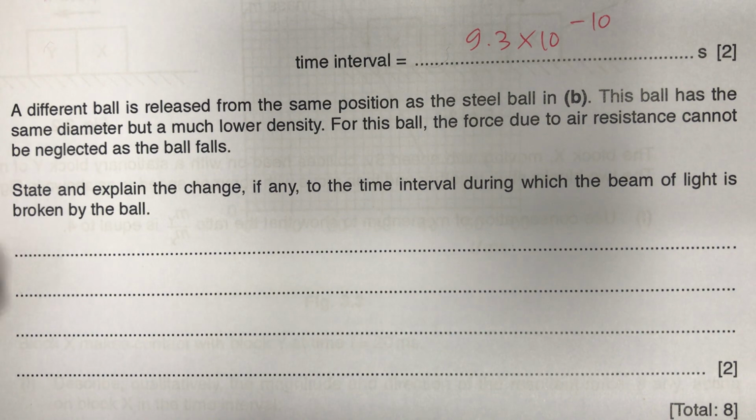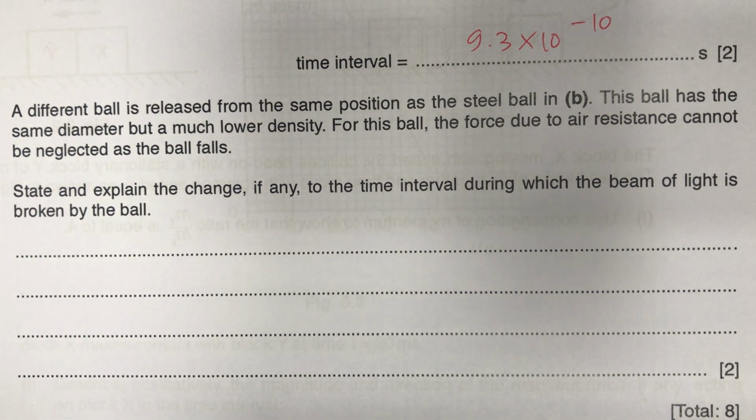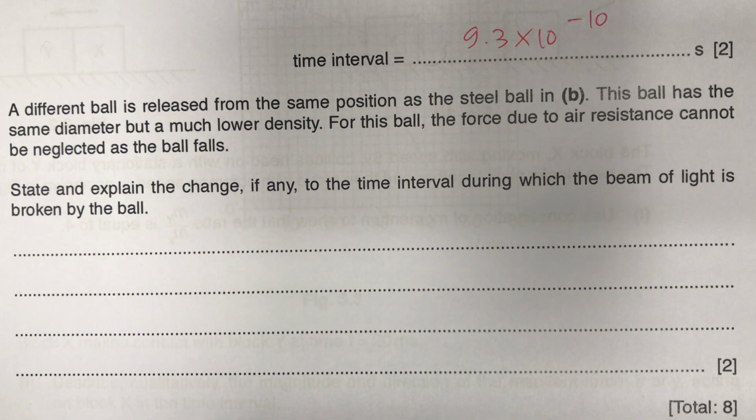A different ball is released from the same position as the ball in B. This ball has the same diameter, but it's much lower density. The force due to the air resistance cannot be neglected as the ball falls. State and explain the change, if any, to the time interval during which the beam of light is broken by the ball.